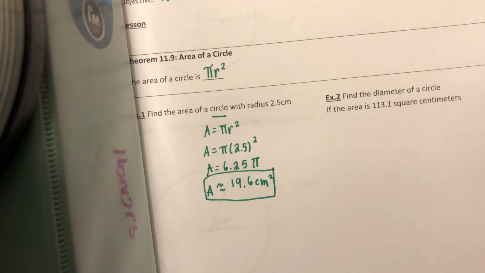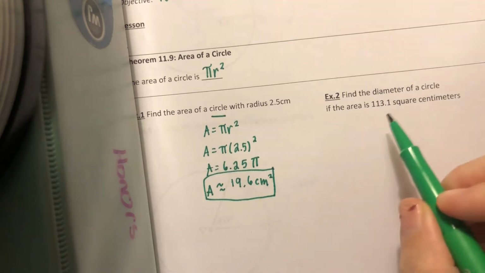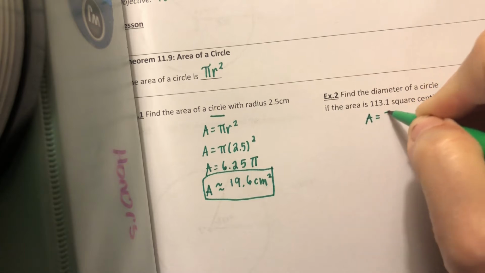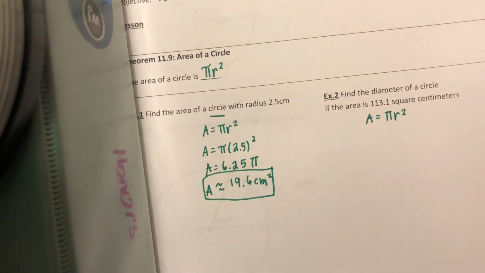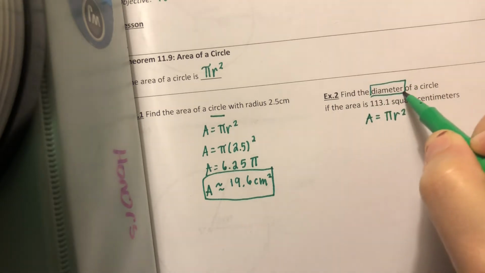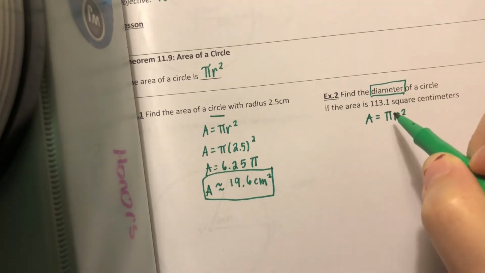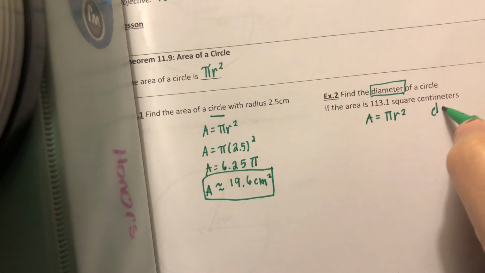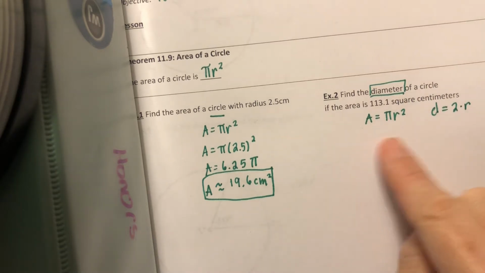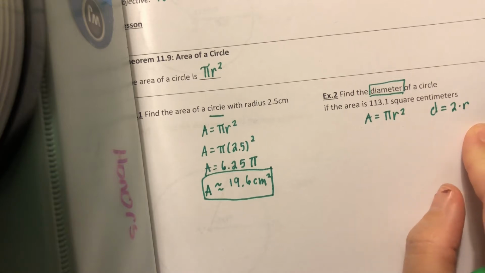Okay, example 2 says find the diameter of a circle if the area is 113 square centimeters. So area of a circle is equal to pi r squared. And this one, they want us to find the diameter. Obviously note that diameter isn't part of this formula, but we know that every diameter is 2 times the radius. So if we can find the radius here, we can just plug it in and find our diameter.